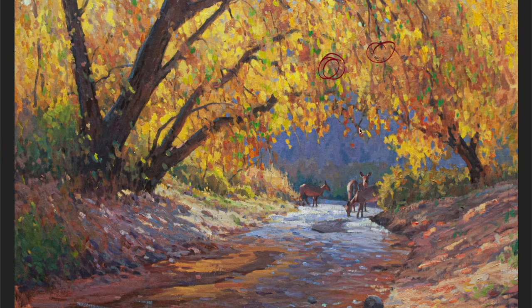So this was a little different. I'm not really sure why. Maybe the sun was a bit higher, but there was a lot of light filtering through. Still read, especially the tree trunks, read as a dark, but a lot of filtering light.